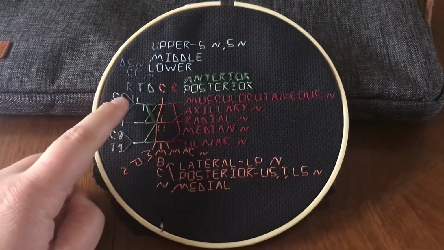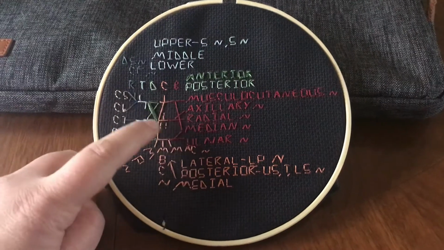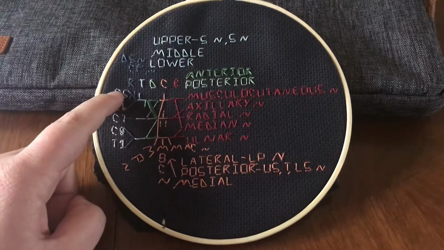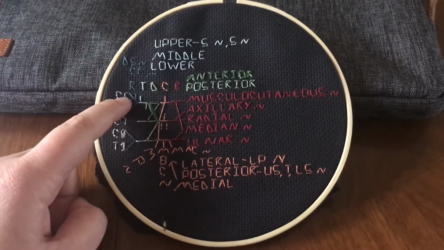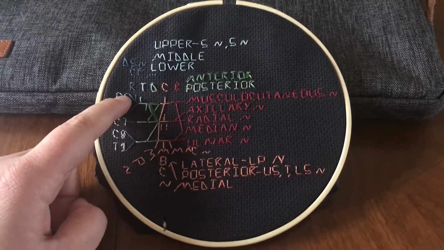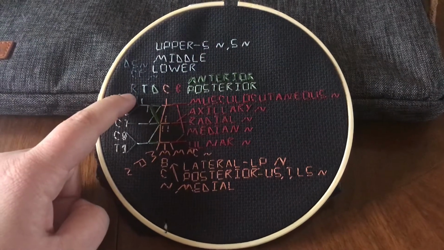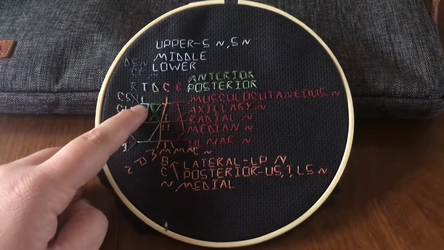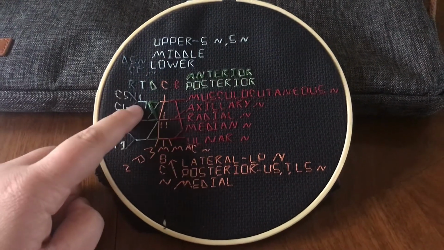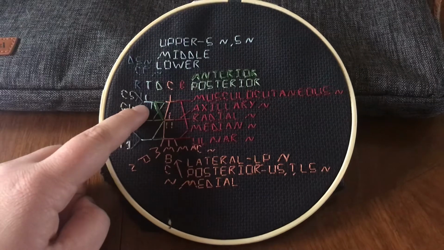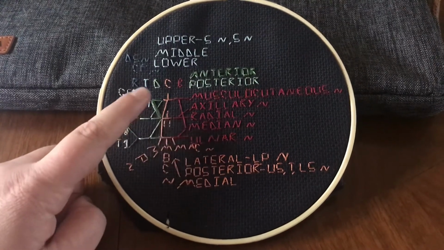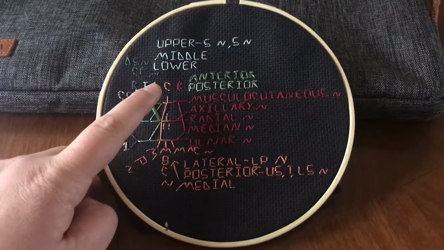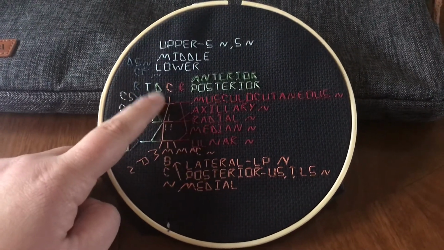You also may notice that we have little branches off of the different sections of the brachial plexus. So at C5, at the roots, we have the dorsal scapular nerve, and we have the contribution to the phrenic nerve. And at the upper trunk, we have the suprascapular nerve and the nerve to the subclavius. At the cords, we have the lateral pectoral nerve on the lateral cord.